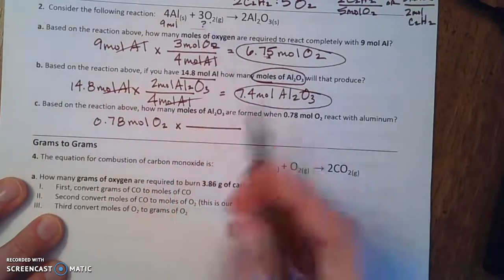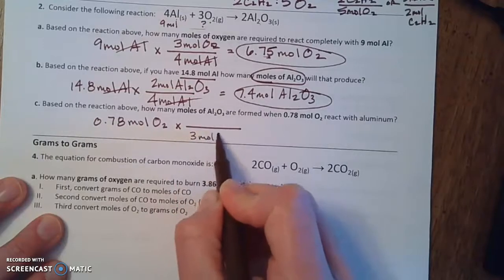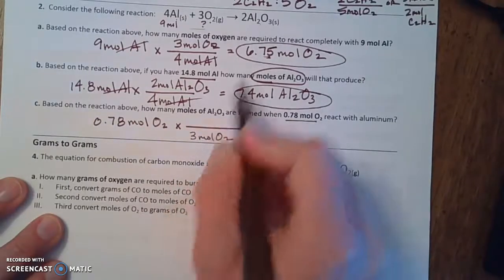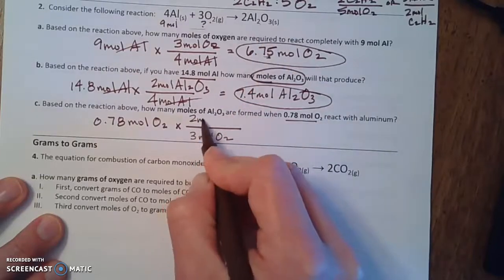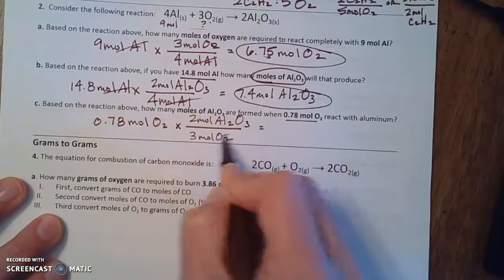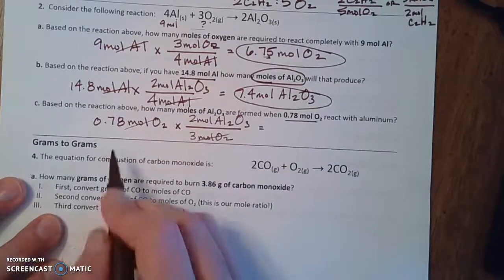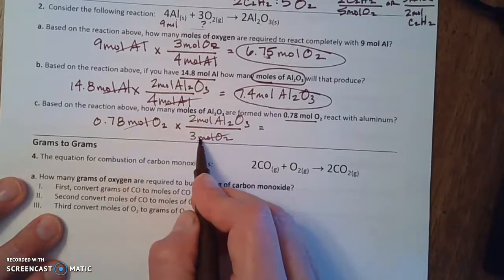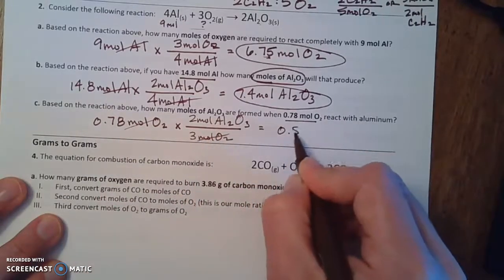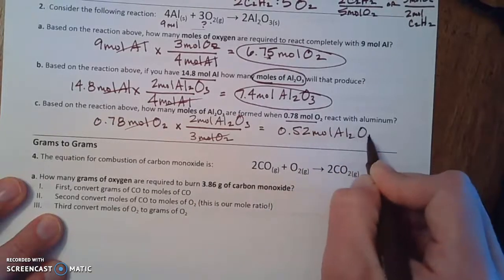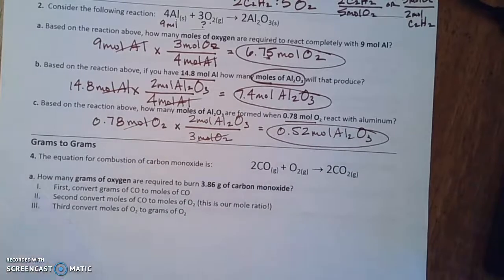We're going to see that we need 3 moles of O2 every time we make 2 moles of aluminum oxide. Moles of O2 cancel. 0.78 times 2 divide by 3, and we're going to get 0.52 moles Al2O3.